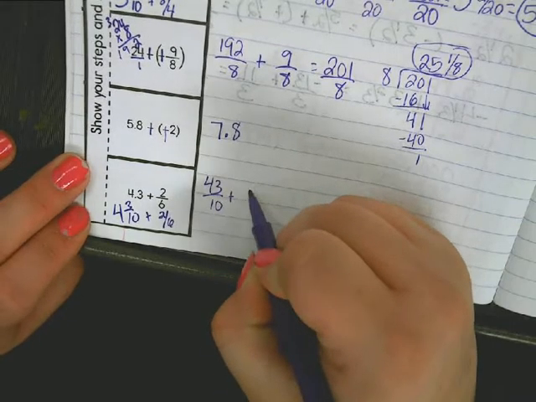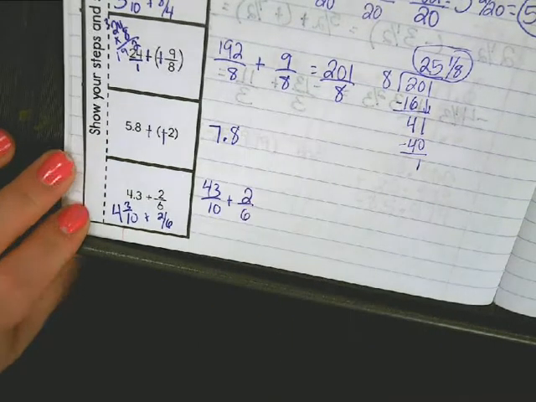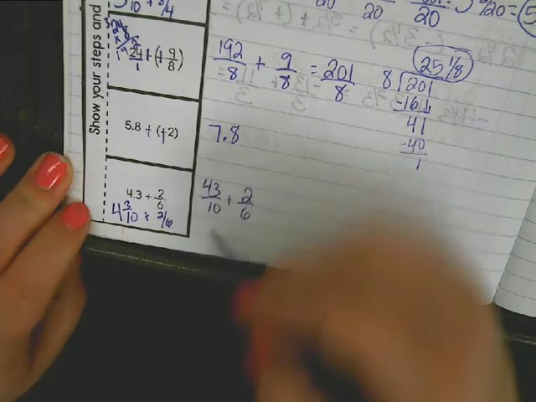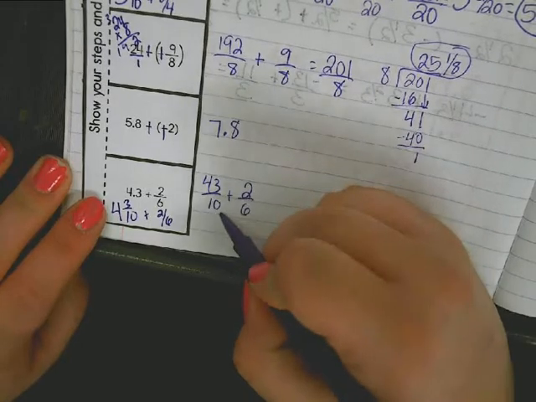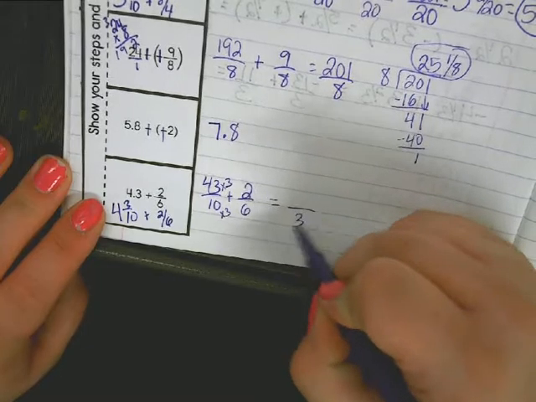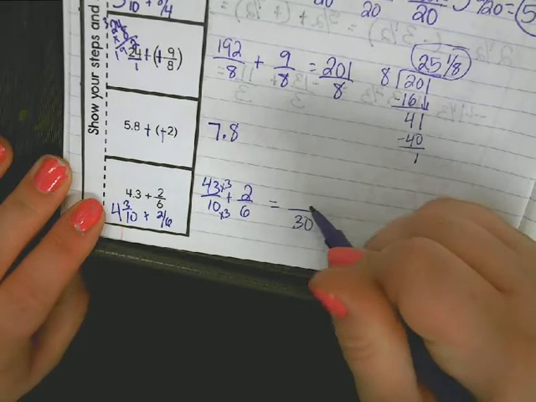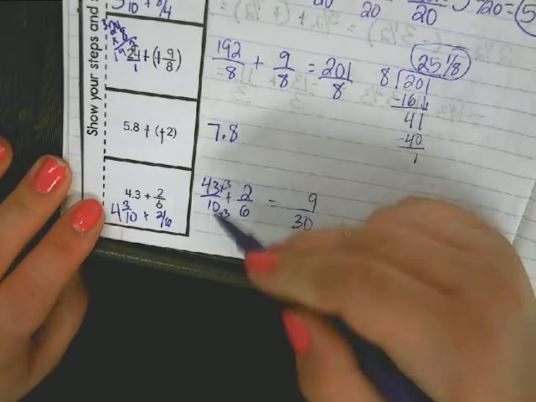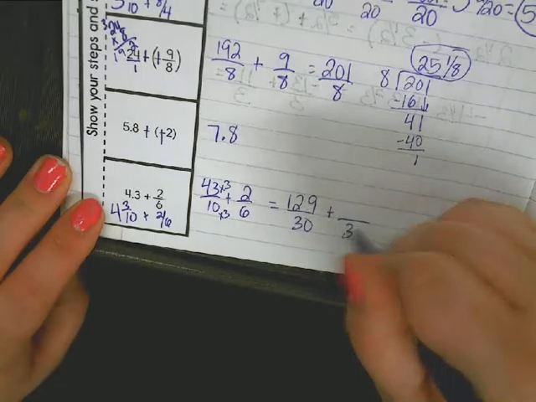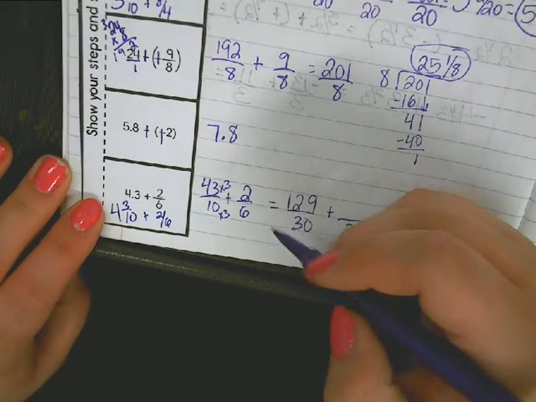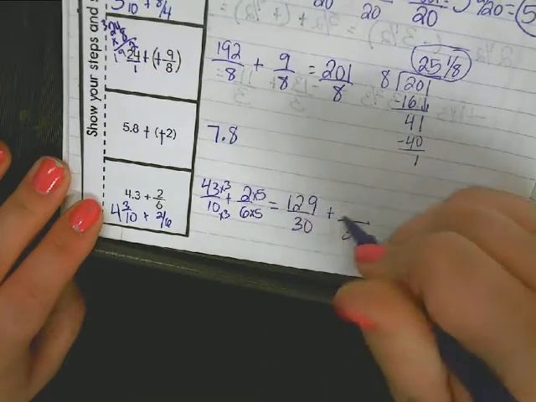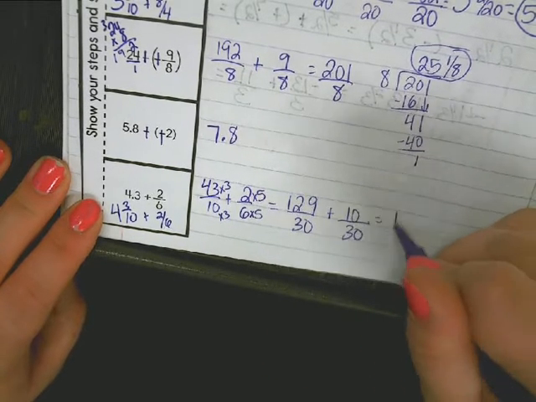Common denominator is going to be what? 30. So how do I get from 10 to 30? Times by 3. So 43 times 3. 3 times 3 is 9. 4 times 3 is 12, so 129. So 129 plus, how do I get from 6 to 30? Times 5, so 2 times 5 is 10. Add together, 139 over 30.